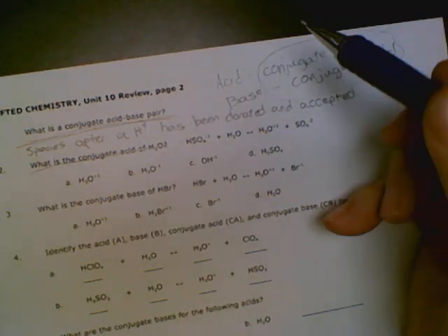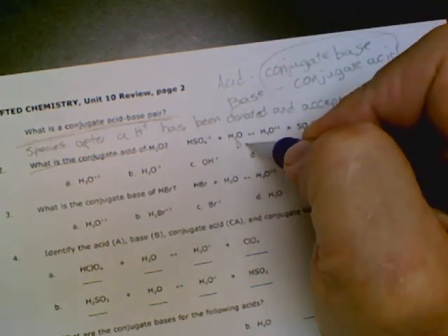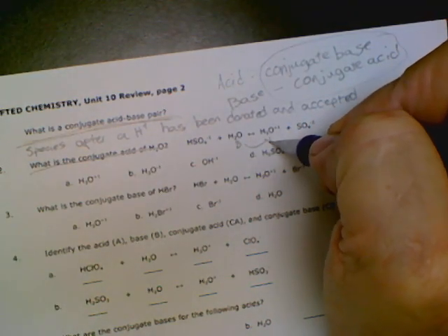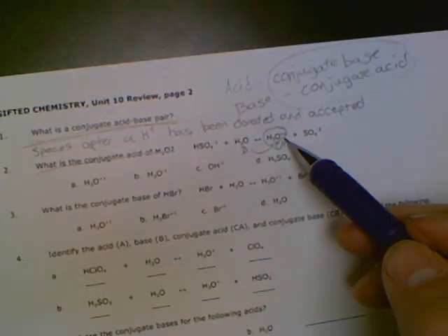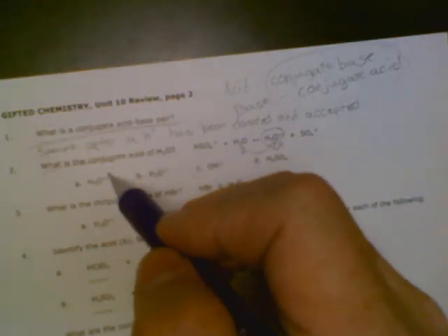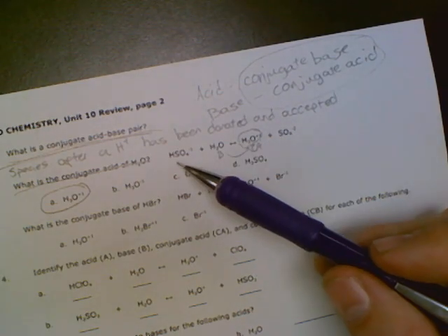What is the conjugate acid of H2O? Well, since this is acting as a base, bases turn into conjugate acids. There is my conjugate acid. It is H3O plus 1. Make sure that your charges are done right. Why is it plus 1? Because it accepted a proton. It's got one more positive charge than negative charges.